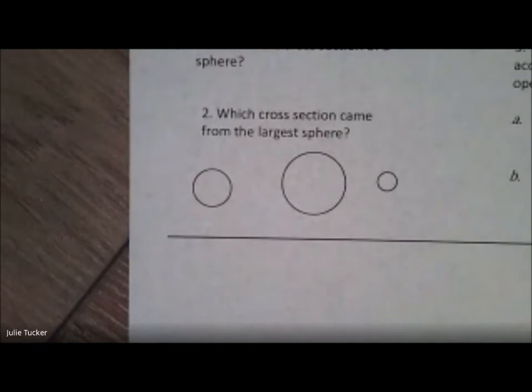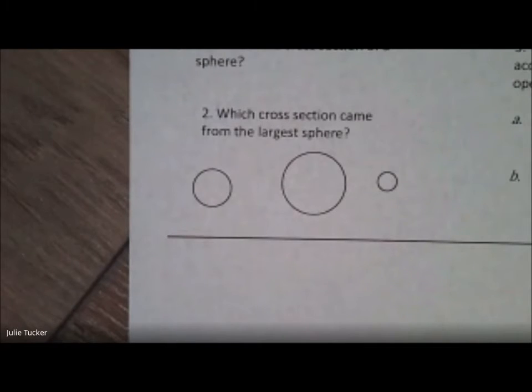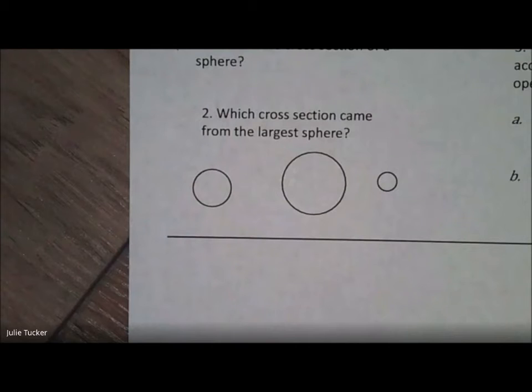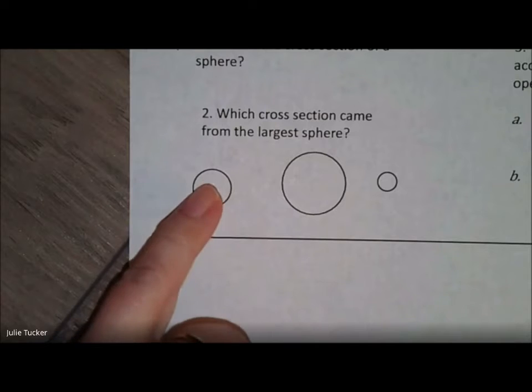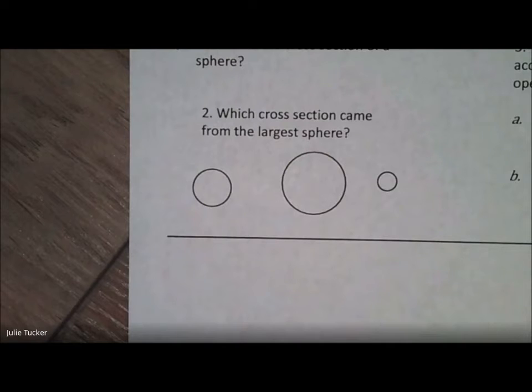So you know a cross section is just a slice? Yeah. So if you could cut a bunch of slices out of a sphere, they would all be circles, wouldn't they? Yeah. But they would all be different sized circles. Yeah. So these could all come from the same sphere, couldn't they?